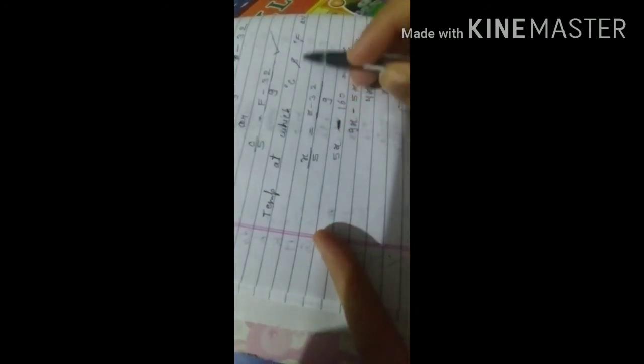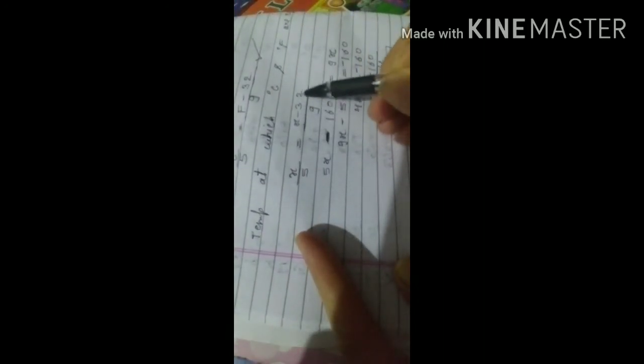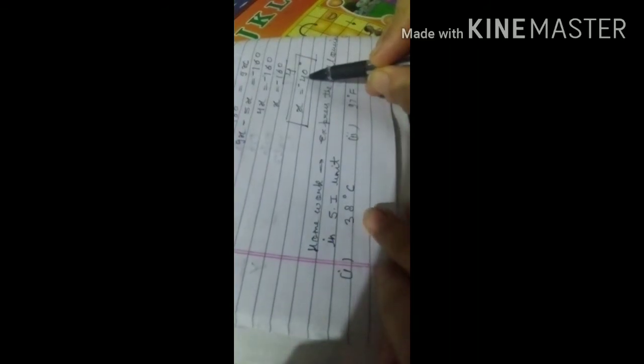There is one more thing that can most probably be asked in questions: the temperature at which degrees Celsius and Fahrenheit are equal. We can use here x upon 5 equals x minus 32 upon 9, where x is taken for both Celsius and Fahrenheit. If you solve it by cross multiplying, you will get x equal to minus 40 degrees. So minus 40 degrees is the temperature where the values of degree Celsius and Fahrenheit are equal.